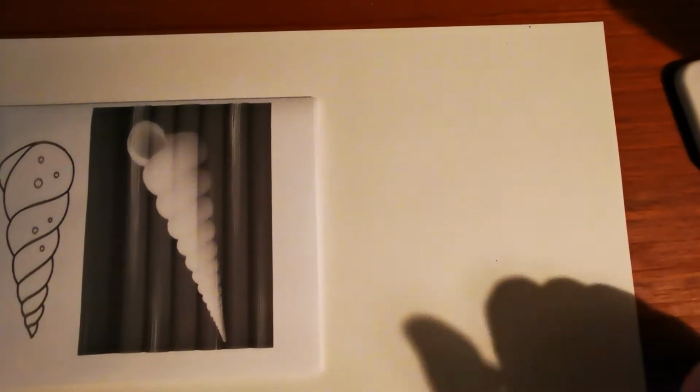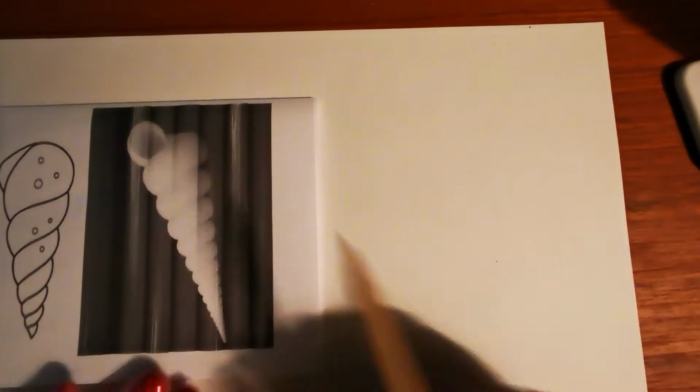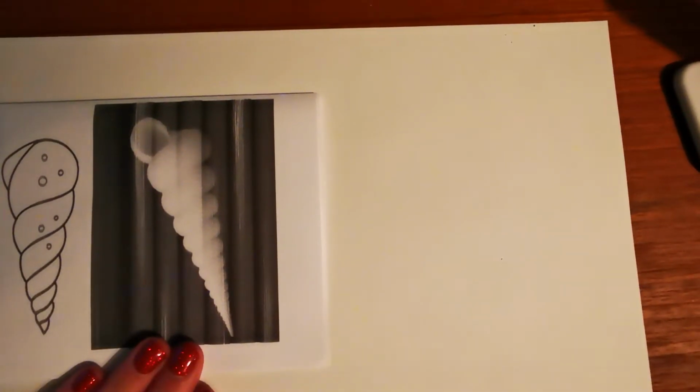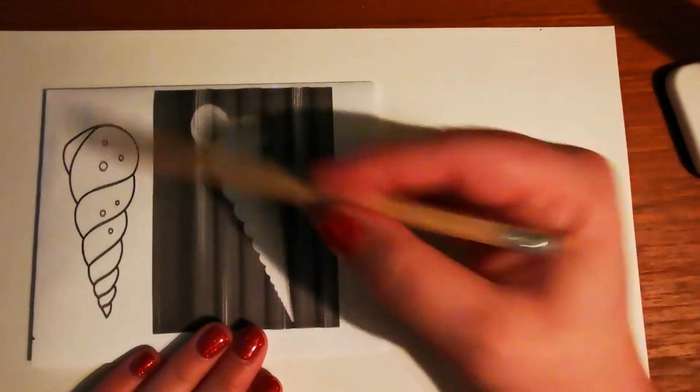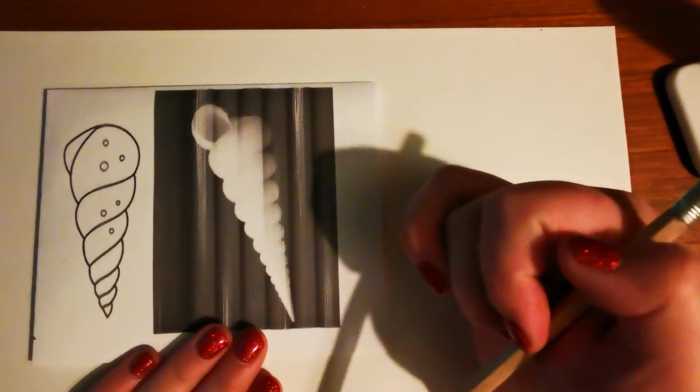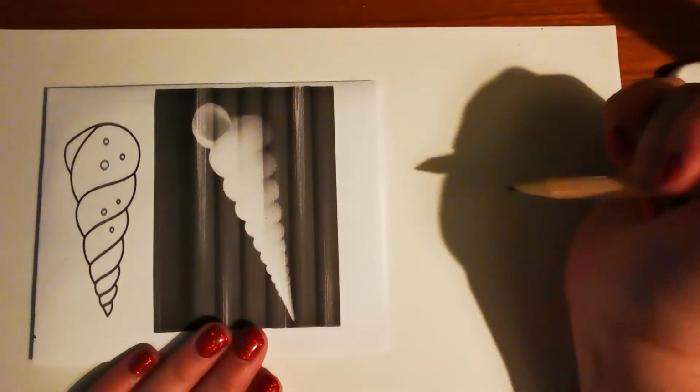Step 1 of creating your Zentangle shell design. On the side of this PowerPoint that's been presented to you, you will see two pictures. You'll see a photograph of a shell and an outline. The outline is just there to help you if you're struggling a little bit with a photograph.